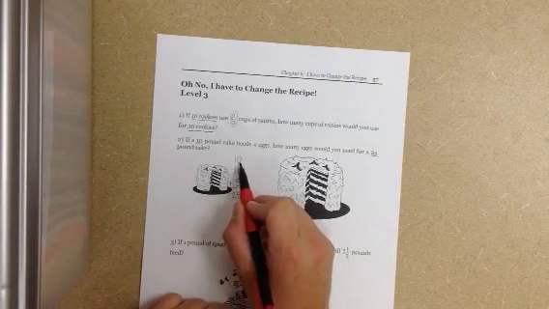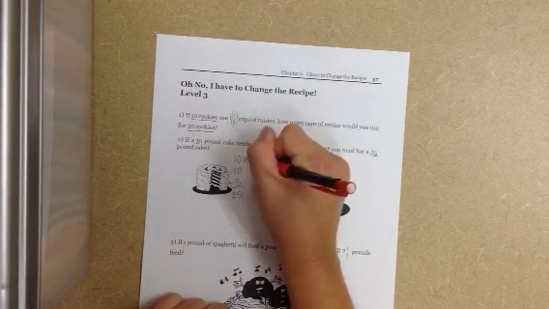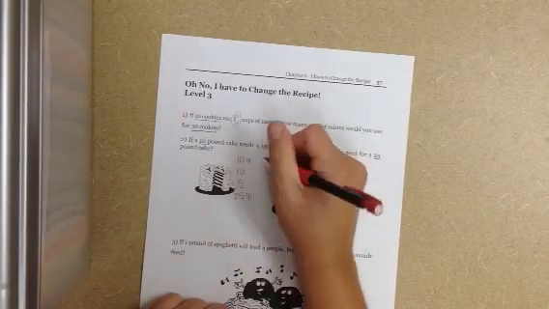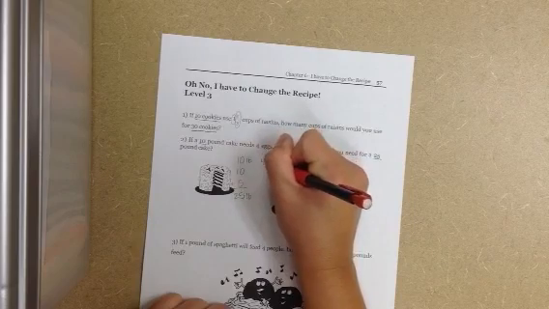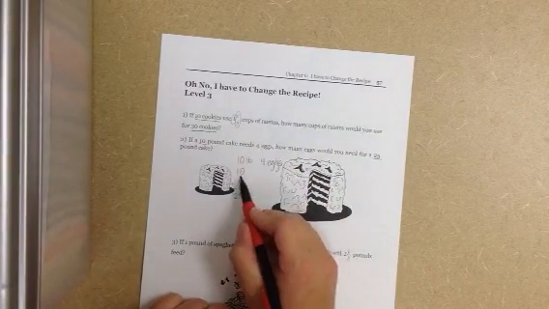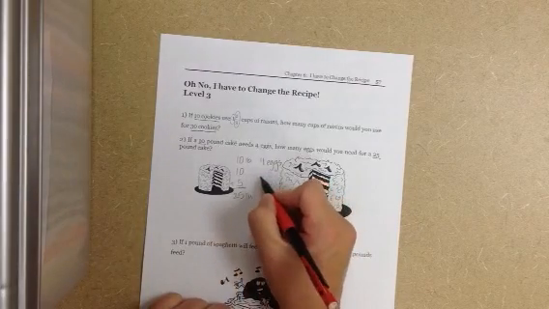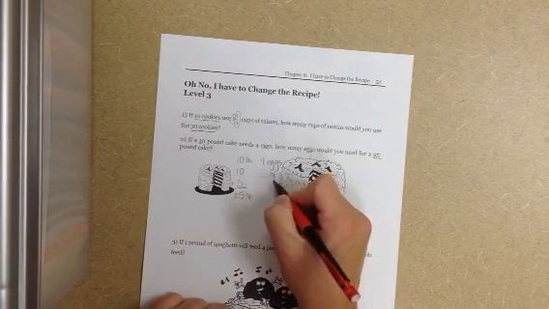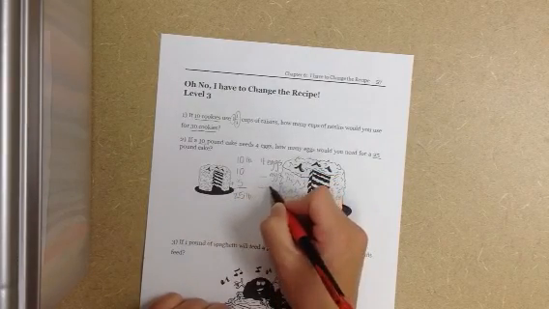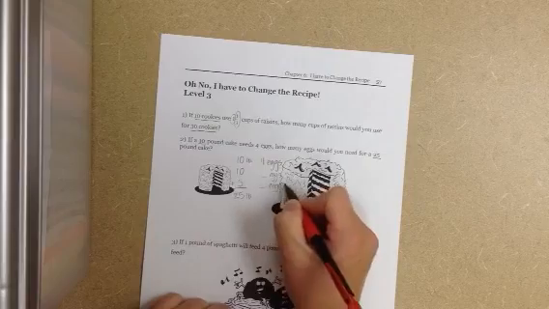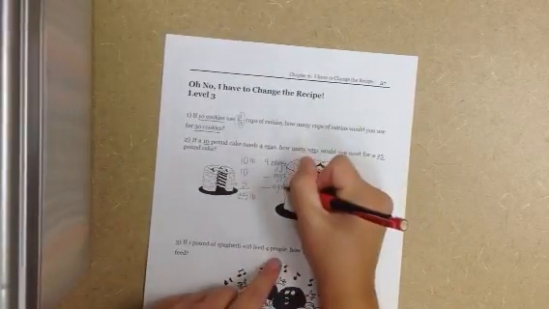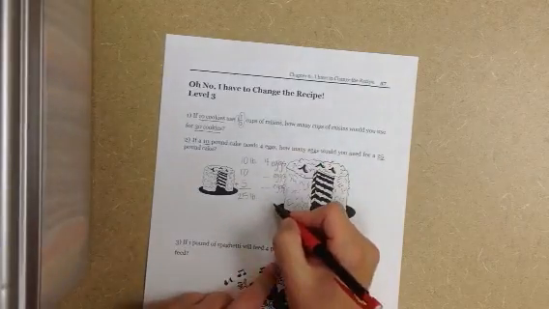Now, if a 10-pound cake, I'm going to put my label here, these are pounds. If a 10-pound cake needs 4 eggs, another 10-pound cake would need how many eggs? And a 5-pound cake would need how many eggs? If you can figure that out and add up the eggs, I think you'll have your answer.